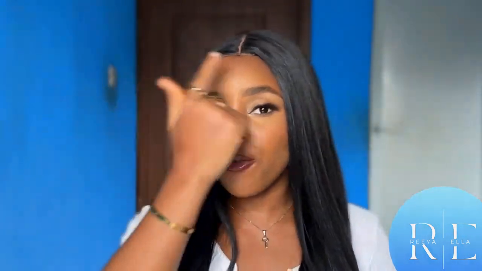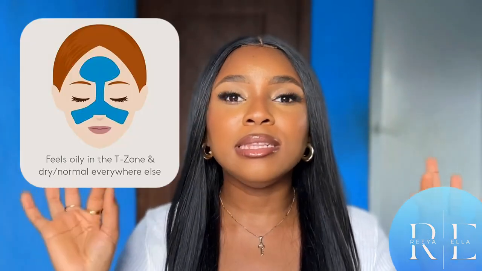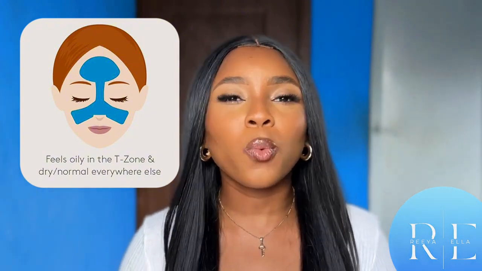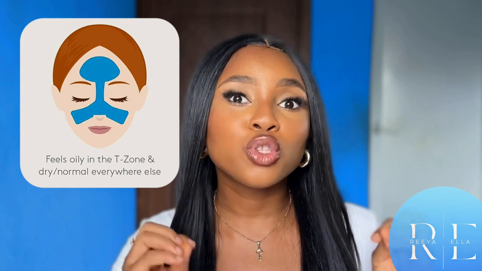The T-zone area is the area on your skin covering your forehead down the bridge of your nose to your nose and the sides of your nose, including your nasolabial area. And this is the area that tends to get oily the most in people with combination skin, while the other parts of the face, like the perimeter of the face, may appear to be dry.